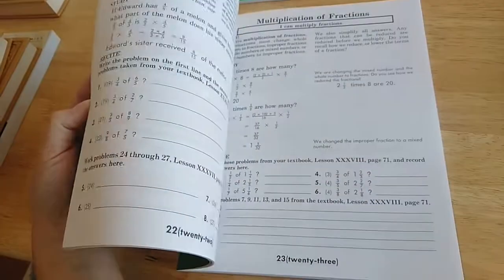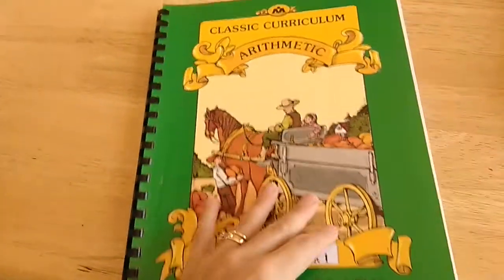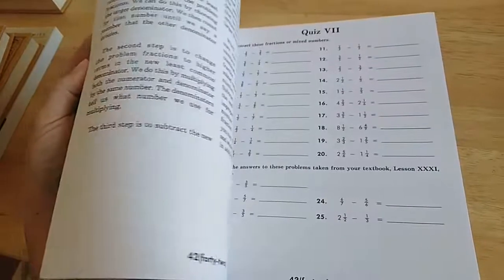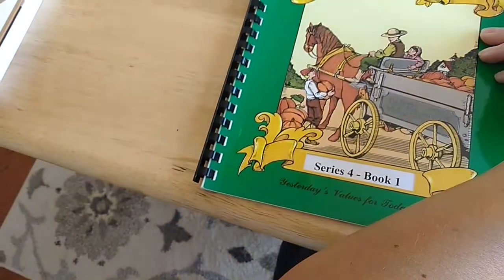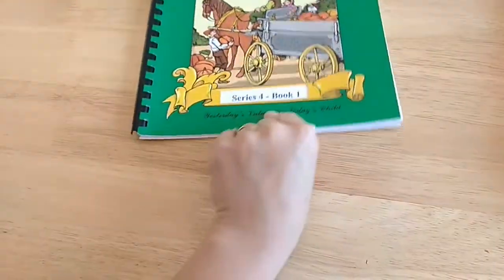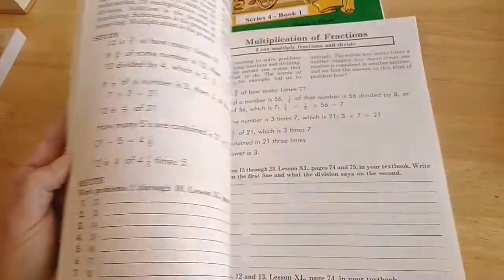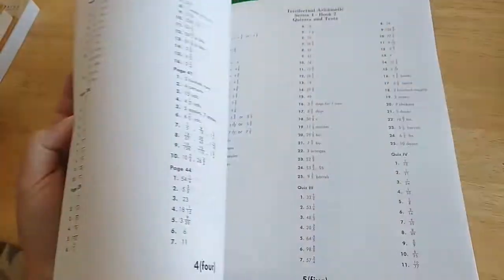And then here's another one. The layout is the same. It's just the complexity of the problems because it's an older level. This is the highest level that I have. It does go higher though. There's some story problems. Oh, hang on, I was wrong. That's Series 4, Book 1. This is the highest level, Series 4, Book 2. This is the highest level that I have. There are higher levels, like I said.